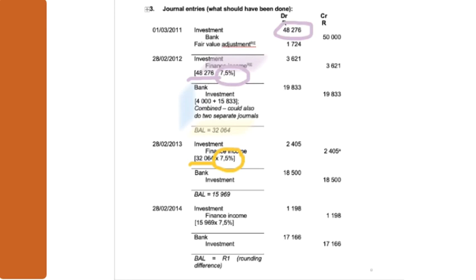Then what else happens? We have two amounts that flow in cash. We did a combined journal. You could have done two separate journals. What is included in here is the interest received in cash and the second maturity payment. That gives us a balance on the debenture at the end of year 2.